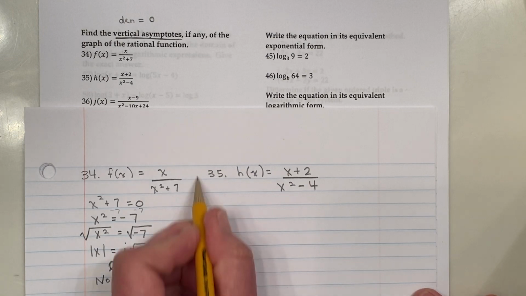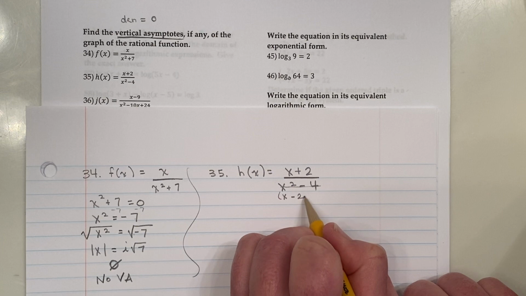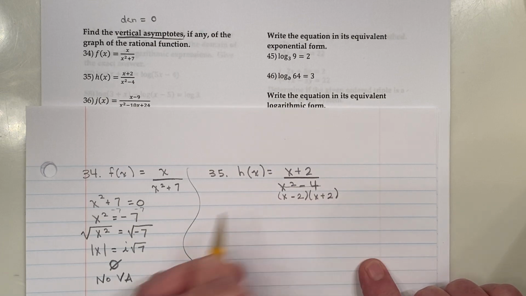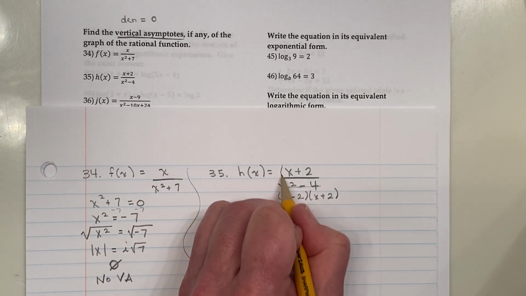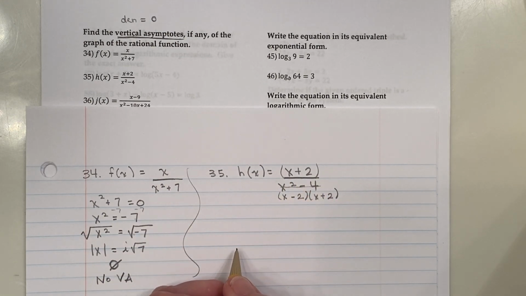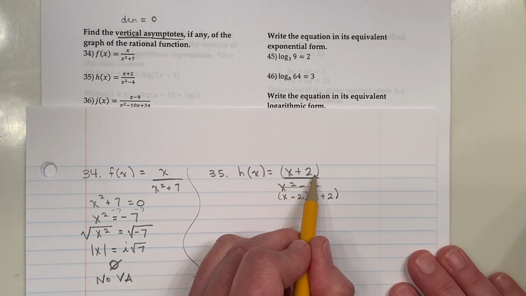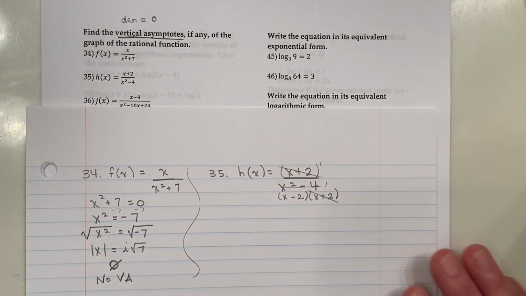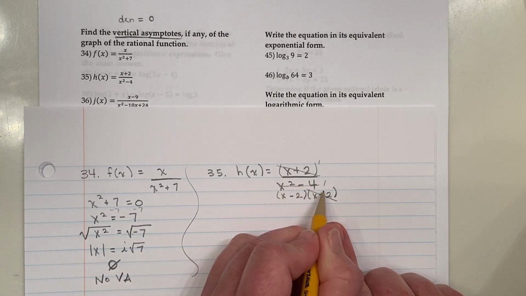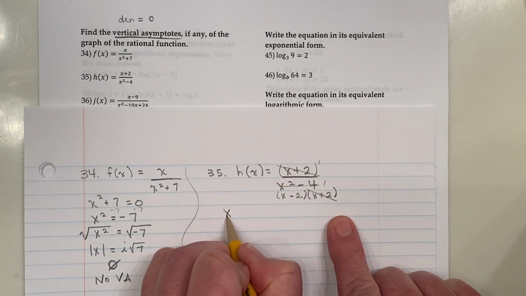Okay, so for this one, I might try and factor the denominator. I can see that that's going to factor into x minus 2 and x plus 2. Before I set the denominator equal to 0, I'm going to look for common factors, because common factors tell us we don't have vertical asymptotes, we have holes. And think about grouping the numerator into its own parenthesis. I see that x plus 2 would divide out with x plus 2. That tells me that I have a hole at the zero of that factor. The zero of this factor is -2. So at x equals -2, I do have a hole.